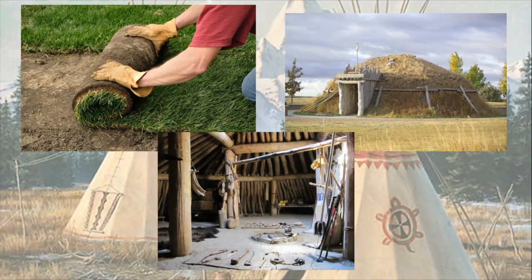You can see the inside of one of the lodges. You can see how they use the wooden frame around it, and then you can kind of see where the sod is over top of it. So they typically lived in teepees, but they also had what were called the earthen lodges.